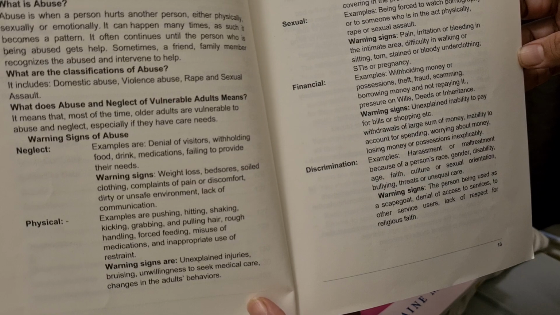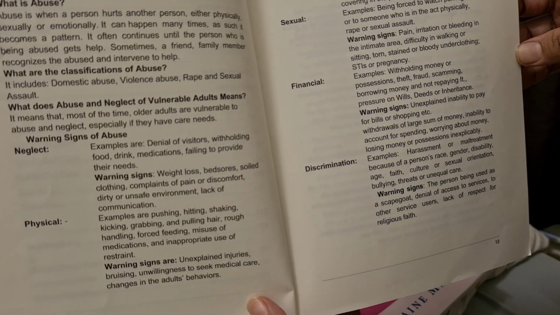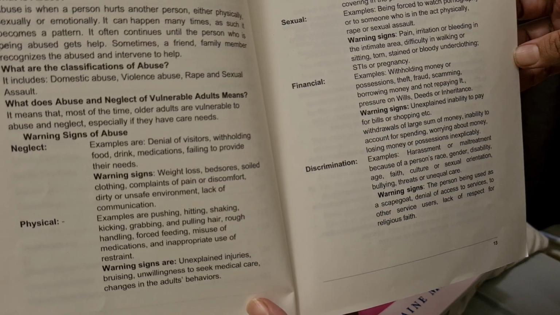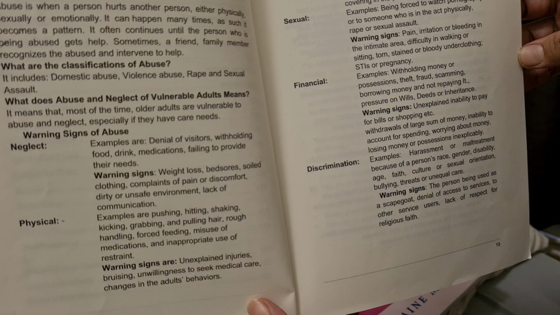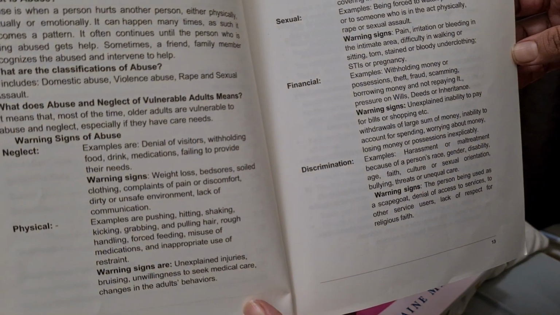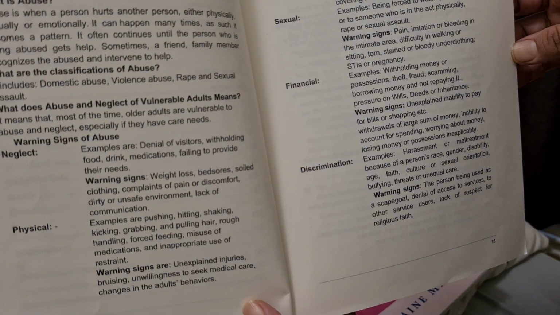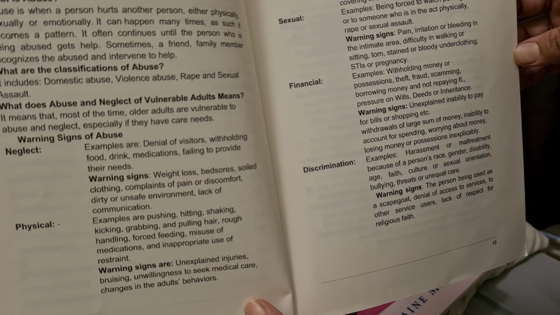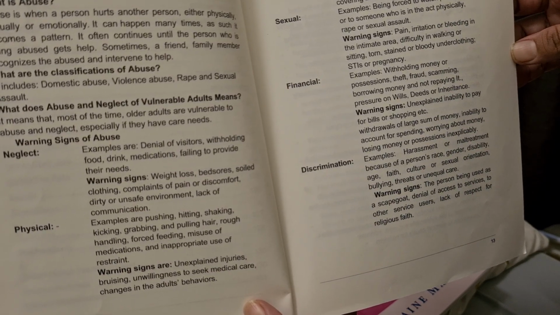Number 1 is neglect. Examples of neglect are denial of visitors, withholding food, drink, medication, and failing to provide their needs. The warning signs are weight loss, bed sores, soiled clothing, complaints of pain or discomfort, a dirty or unsafe environment, and lack of communication.